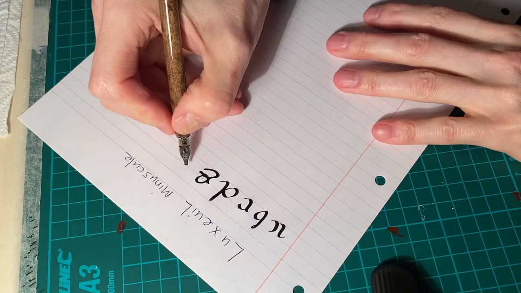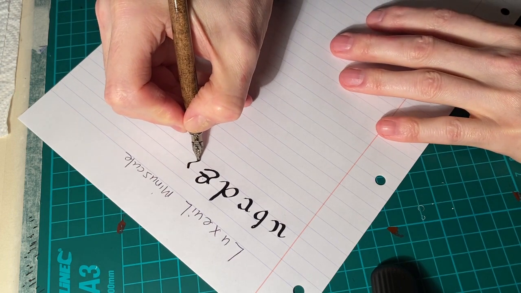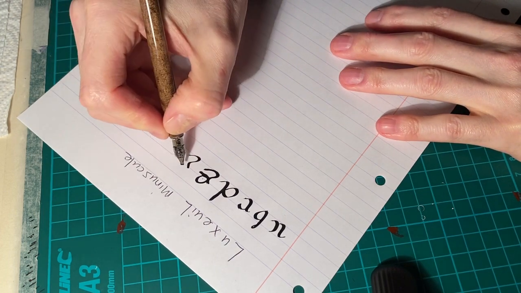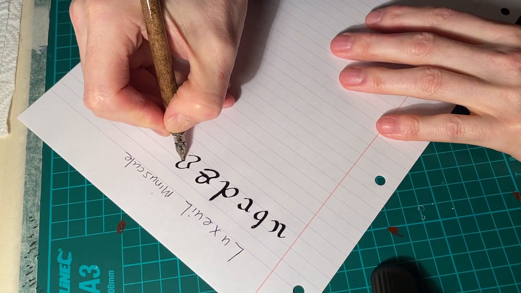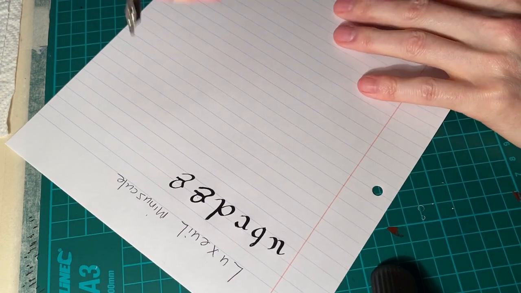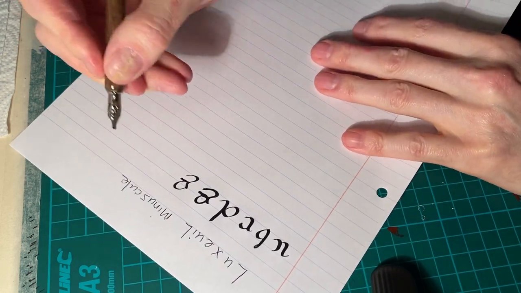I'll try and redo it now. That's cleaner. Then the second stroke comes over and over. That's the E.